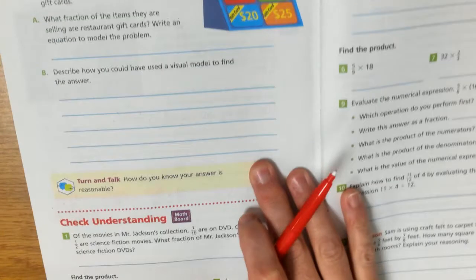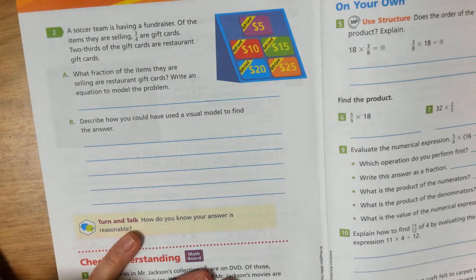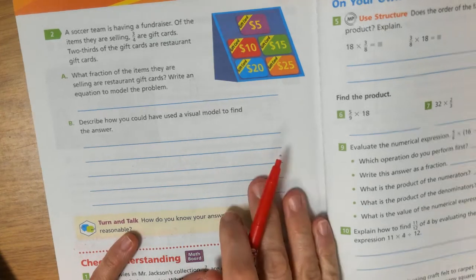So let's move on to number 2. A soccer team is having a fundraiser. Of the items they are selling, 3/4 are gift cards. 2/3 of the gift cards are restaurant gift cards. What fraction of the items they are selling are restaurant gift cards? Write an equation to model the problem.